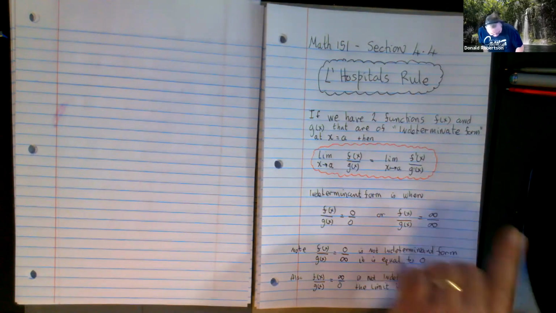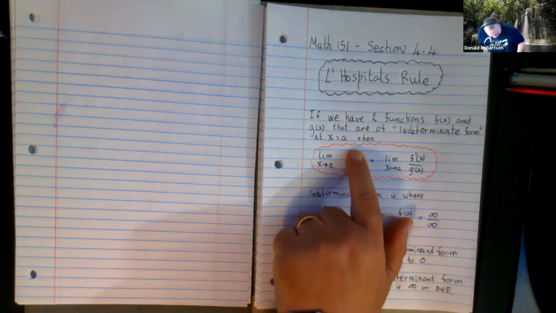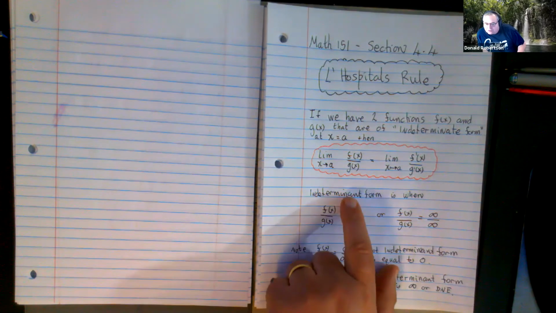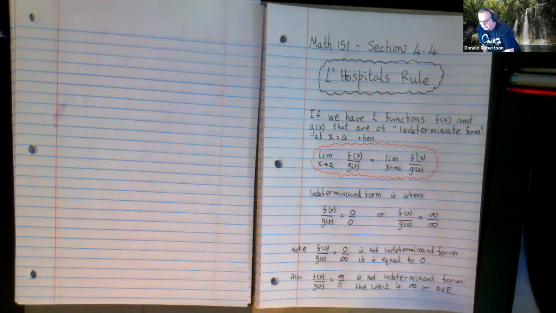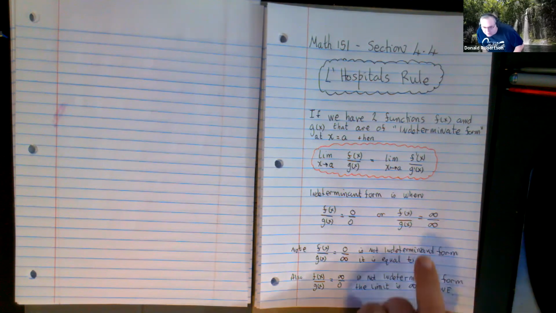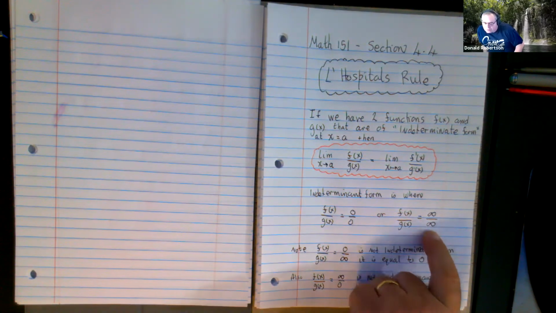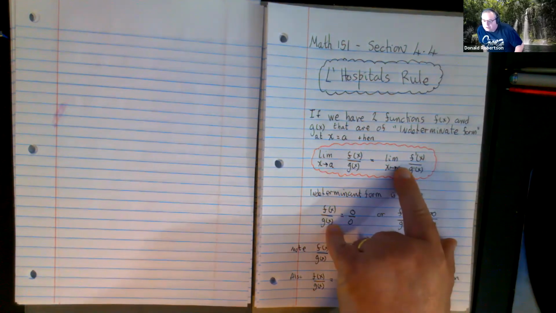So what do we mean when we say indeterminate form? Basically you've got a fraction here. What is indeterminate form? 0 over 0. So when you plug x equals 2, you get 0 on the top and 0 on the bottom. Can you imagine that would be quite difficult to calculate, right? 0 divided by 0. No, the answer isn't 1. Could be anything. It's indeterminate form. And the other version of indeterminate form is infinity over infinity. So if either of these two situations occur, you can use L'Hôpital's rule to find the limit.